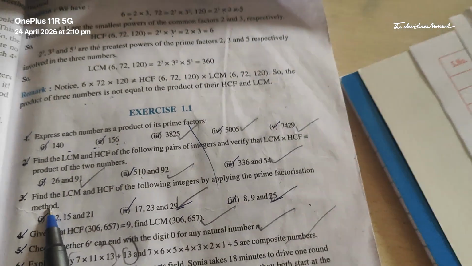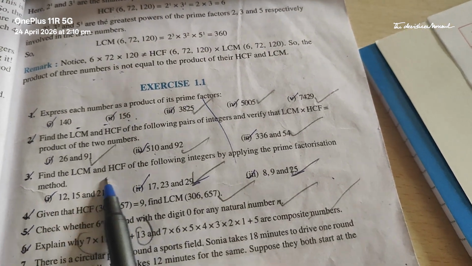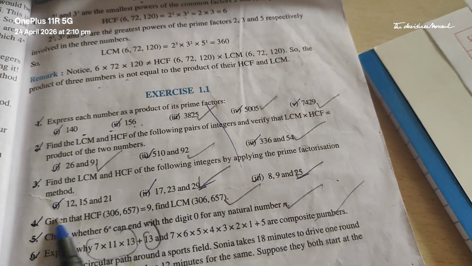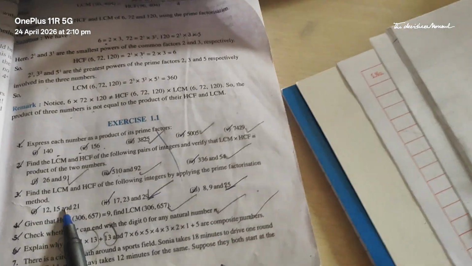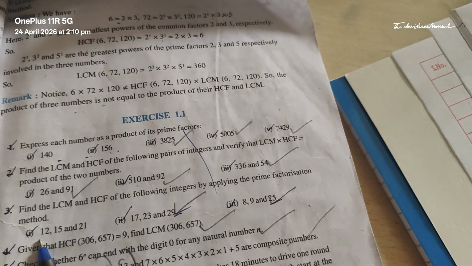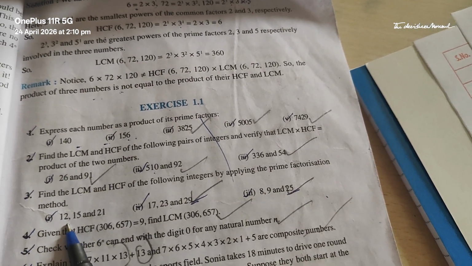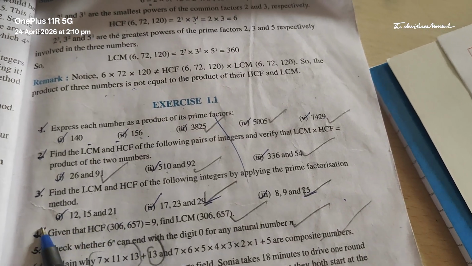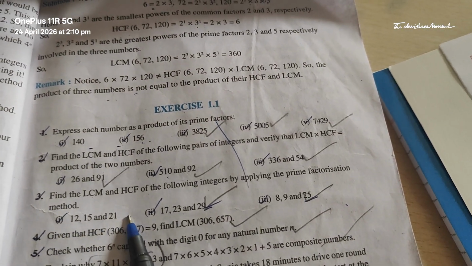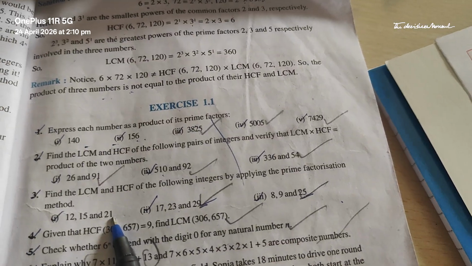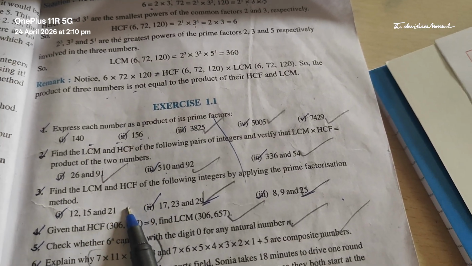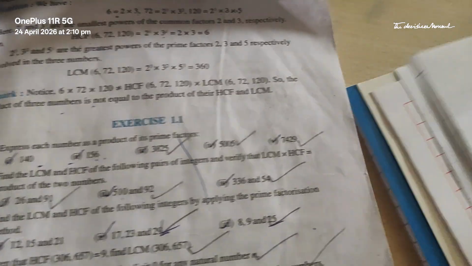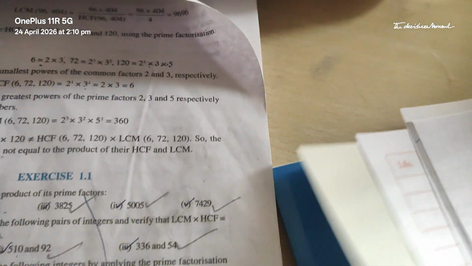That is question number 3. LCM and HCF. Find the LCM and HCF for the following integers by applying the prime factorization method. Only now, instead of two numbers, we have three numbers, and we have to find the LCM and HCF. With the same procedure we will follow. We will do the prime factorization of these numbers, and then we'll apply the rule, as we know how to find the LCM and HCF. So simple, very easy. Come to the question now.